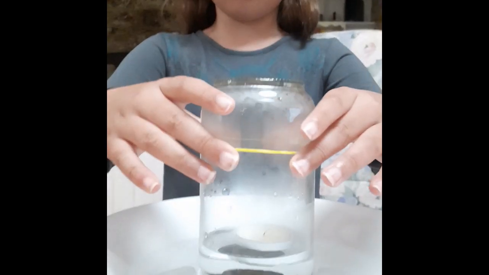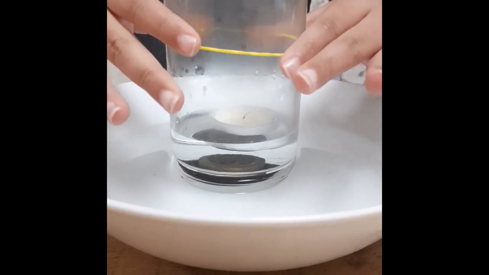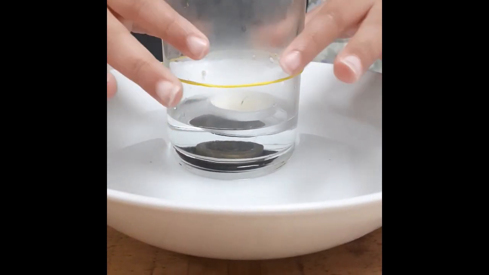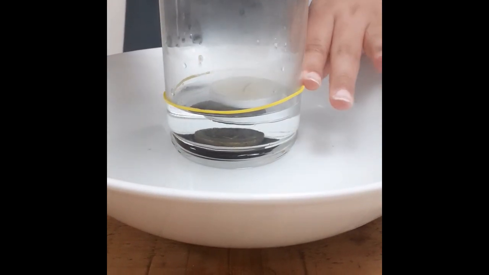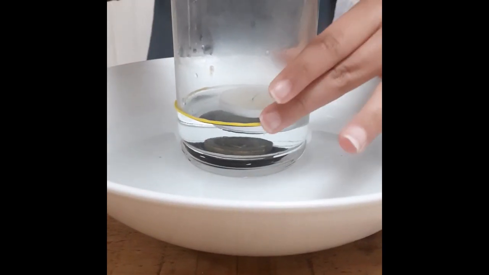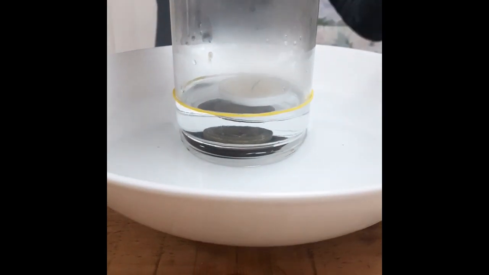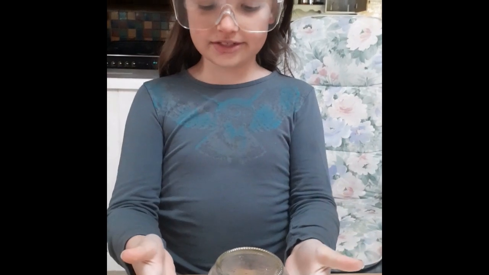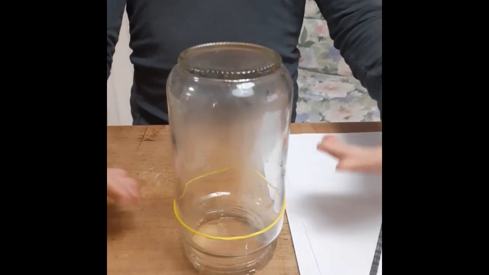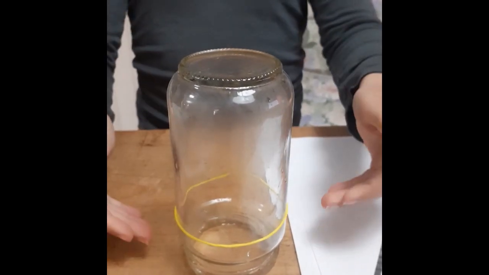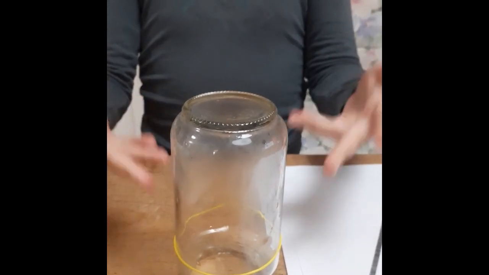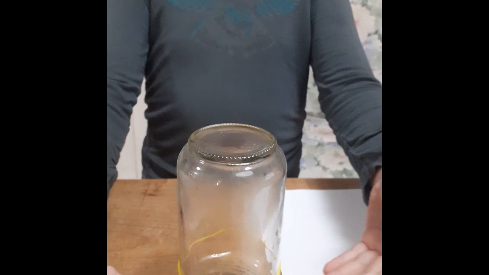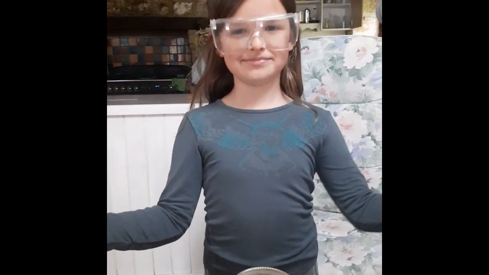You can now see that the water has risen, and we're going to move this elastic band down to where it's risen to. So that would be about there, don't you think? There. Awesome. And you can see that it's only used up roughly 20% of the air, because there is only 20% oxygen in air. The rest is all nitrogen, and all of the other gases like carbon dioxide.